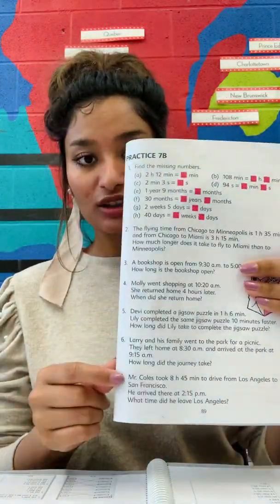Questions 4 all the way to 7. Okay, so let's get started. Yesterday we did questions 1, 2, and 3. Today we will finish our time unit with these 4 questions. So go grab your math spiral books, your pencils, and your mini clocks that came home.